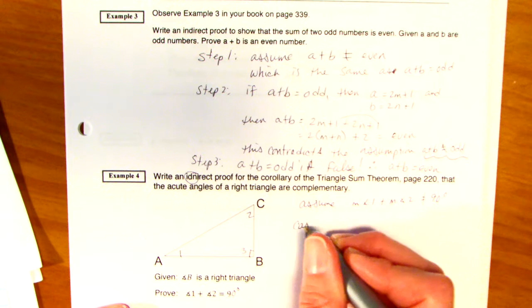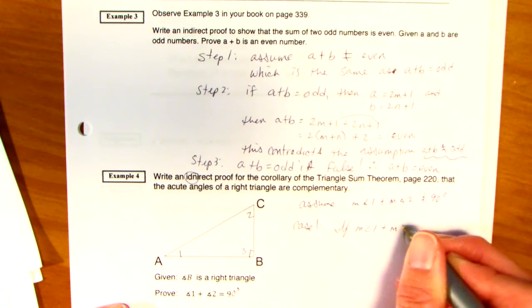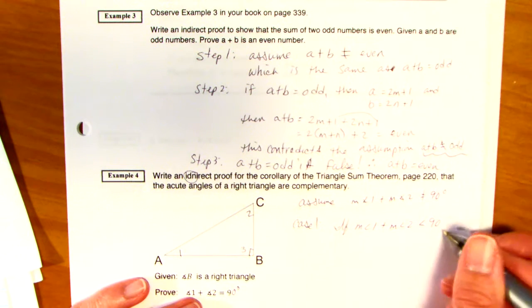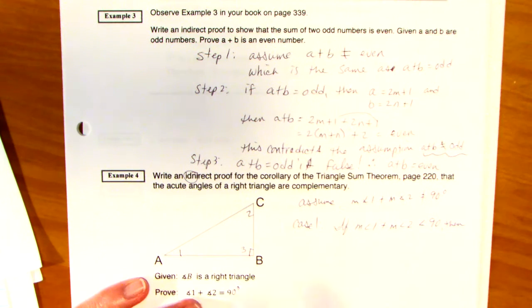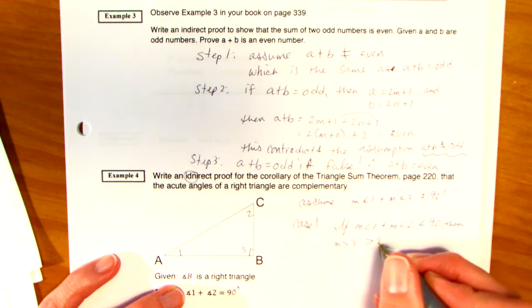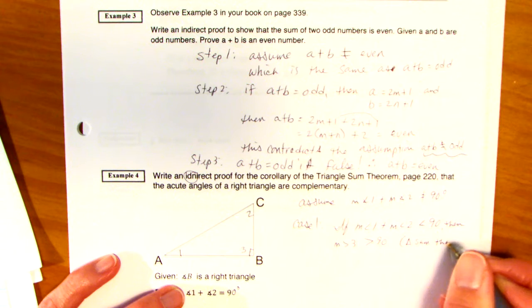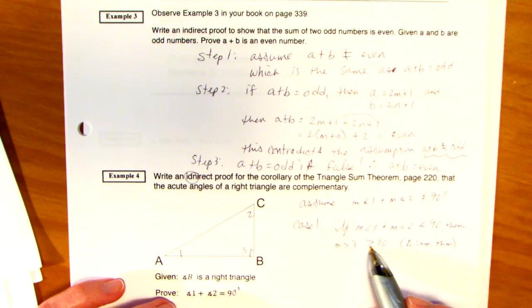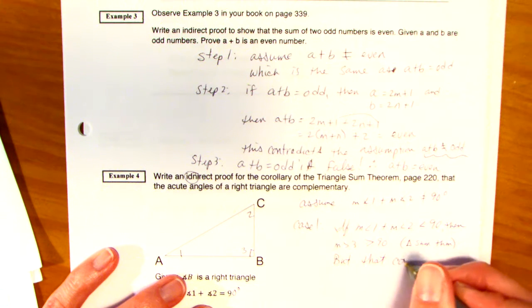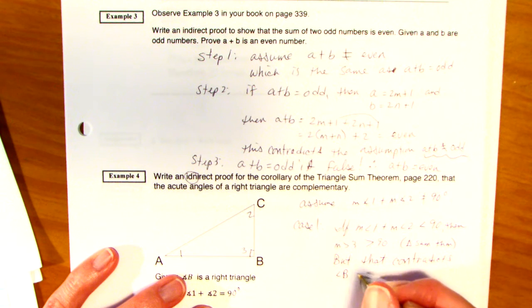So case 1. 2 cases here. Interesting, right? If the measure of angle 1 plus the measure of angle 2 is less than 90, okay, we're going to do less than 90 and greater than 90, then the measure of angle 3 has to be greater than 90. Okay, remember your triangle sum theorem? They have to equal 90. So if these two are less than 90, then it has to be greater. But that contradicts that angle B is a right angle.